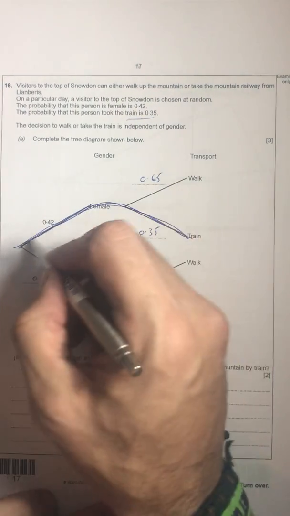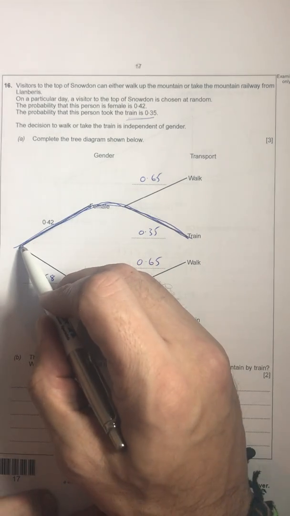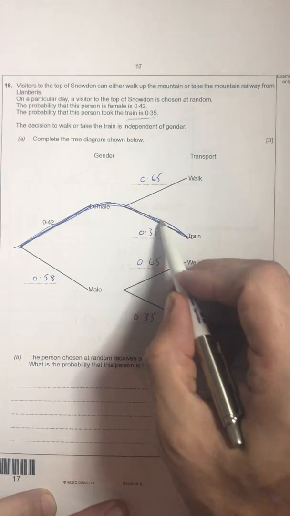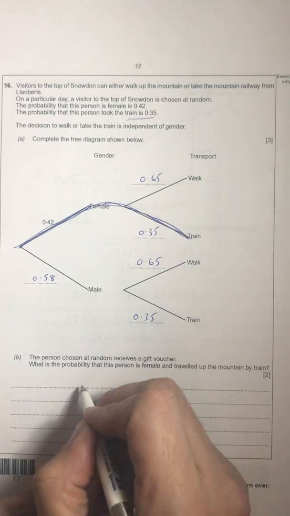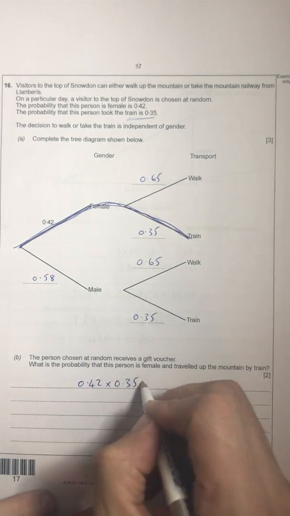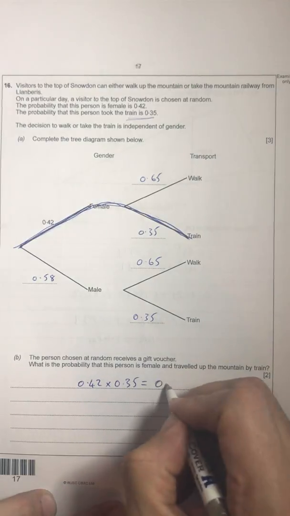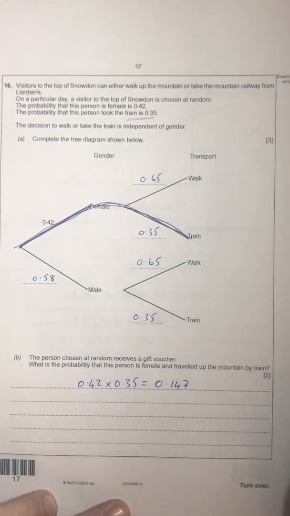As you travel along the pathways, you've got to multiply the probabilities because you need a female and they need to travel by train. So it's 0.42 times 0.35, which gives me an answer of 0.147.